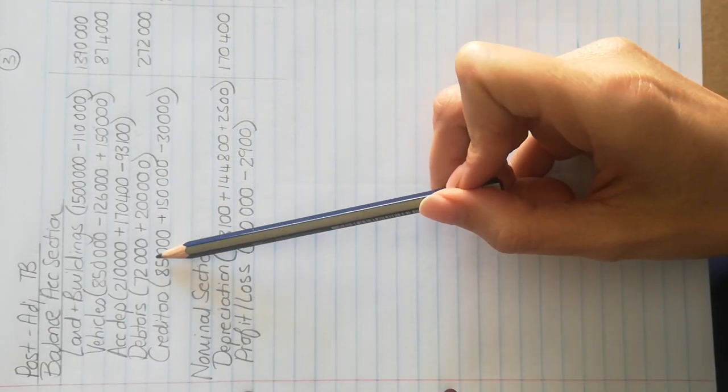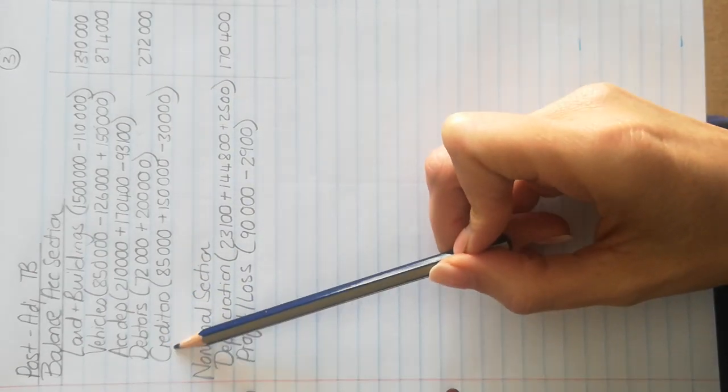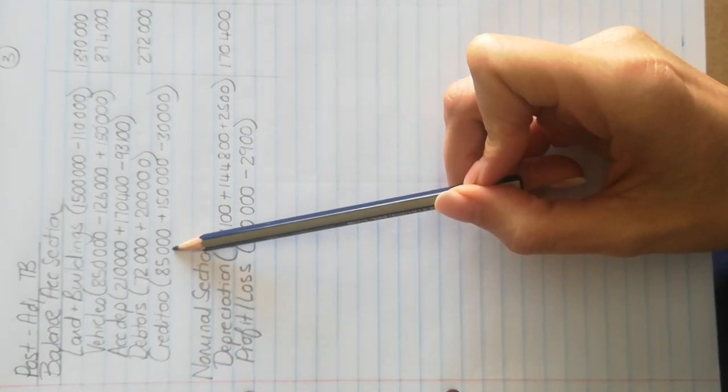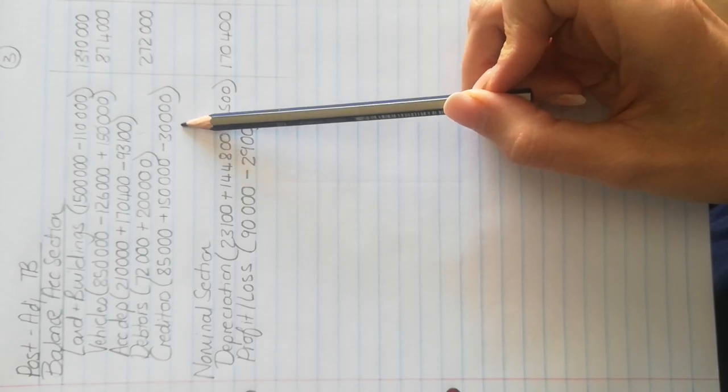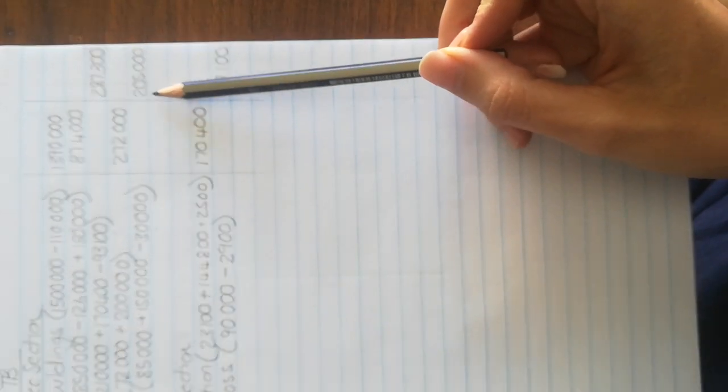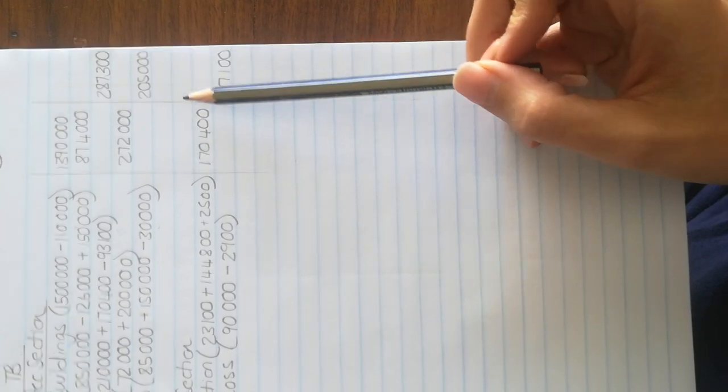Debtors was 72,000. We must add the debtors for the sale of the land and buildings, 200,000, which gives 272,000. Creditors, we had 85,000. We are buying the new vehicle worth 150,000, but we can subtract the 30,000 because that's what they're giving us for the old vehicle. So they're exchanging the vehicle for the cash. So we don't have to pay that 30,000. They already took the vehicle. And then it leaves us with 205,000.